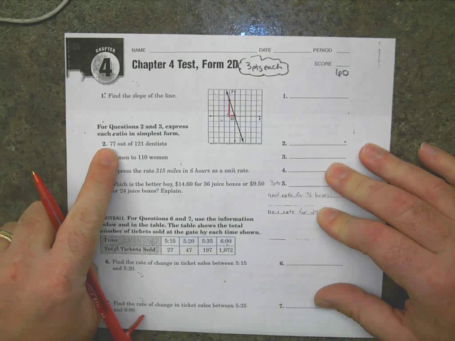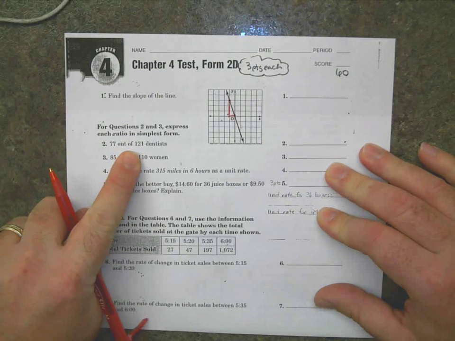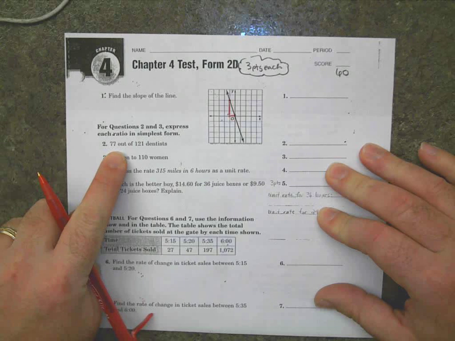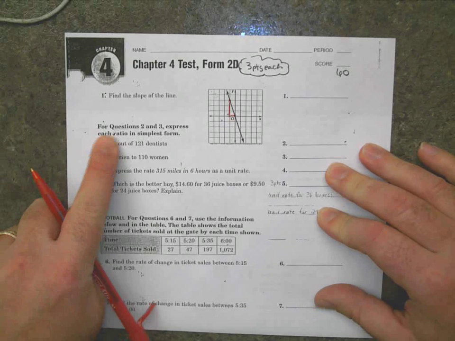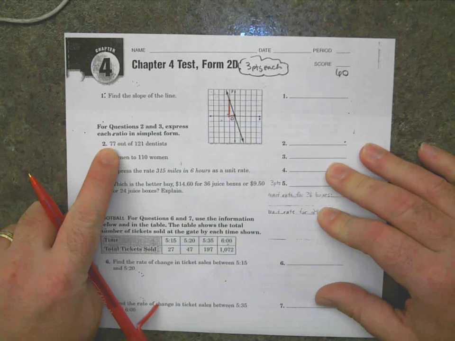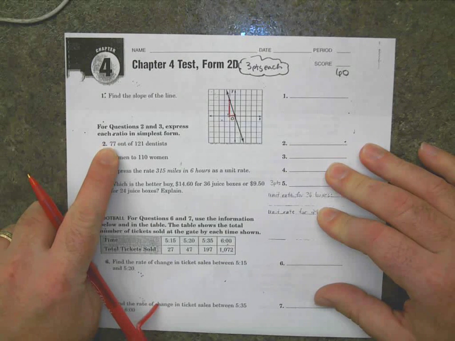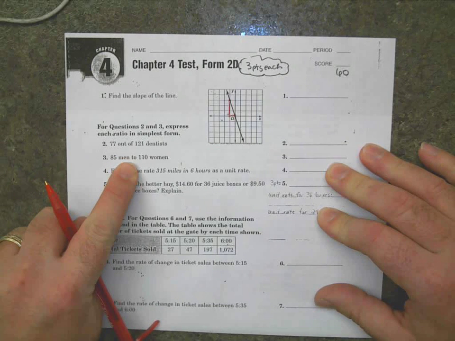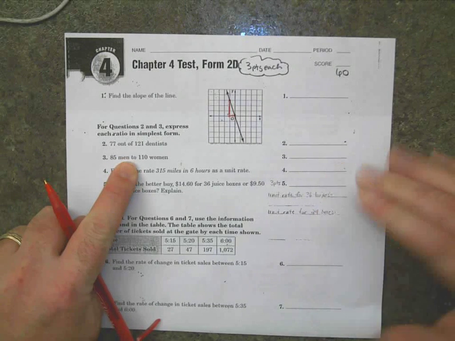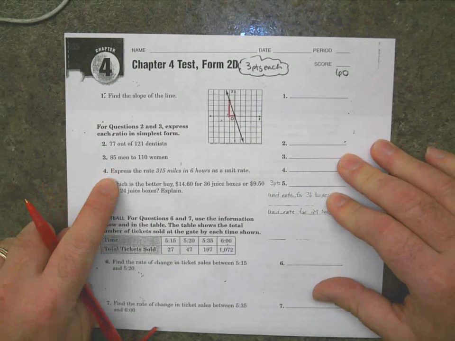Question 2, 77 out of 121 dentists. You're going to have to look carefully and figure out what number can be divided into there. 77, hint, either try 11 or 7. Don't forget your unit. Question 3, 85 men, 110 women, reduce it, divide by 5. If it needs to go any more than that, you should be able to see.